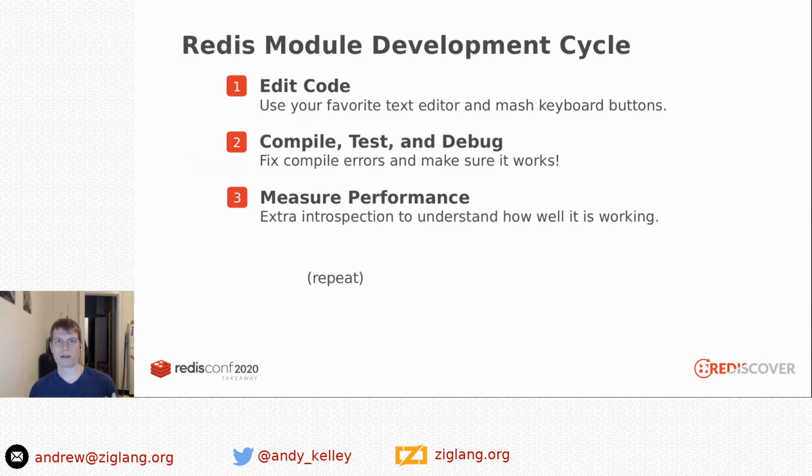So what does it look like to make a Redis module? Well, it looks like what it looks like to make any piece of software. First we're gonna mash some keyboard keys into our favorite text editor. Then there's the part where we try to make it compile. And then there's the part where we try to see if it works the way it's supposed to. And probably it doesn't, and we have to debug it and then repeat. And then finally, once it works at all, we measure the performance, make sure it works well. Then we can iterate and get to the next feature.